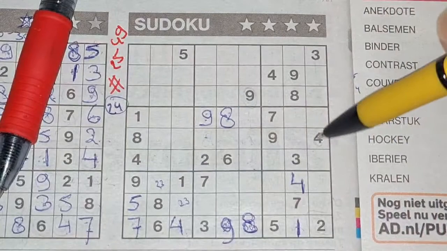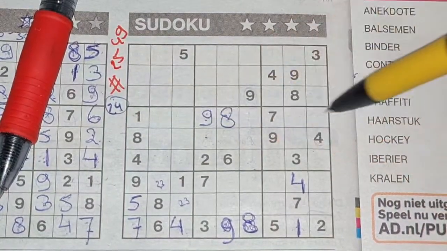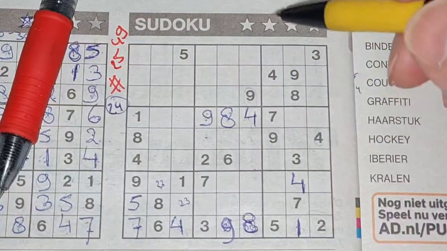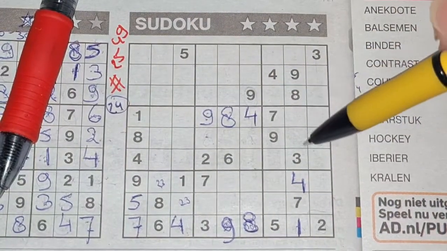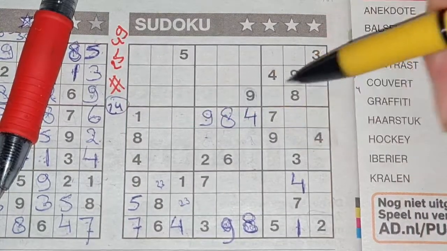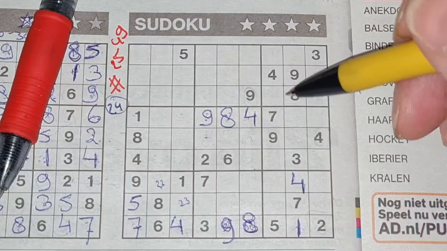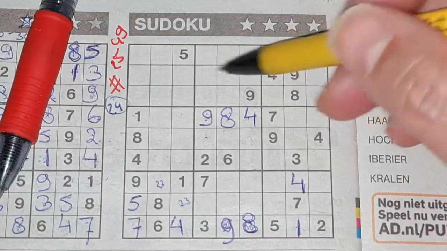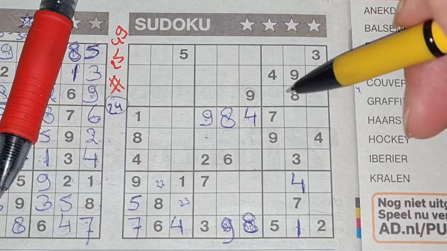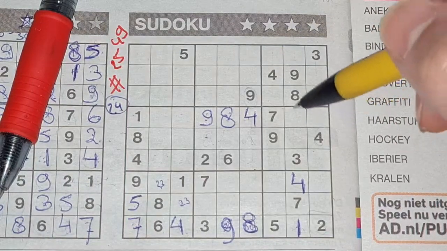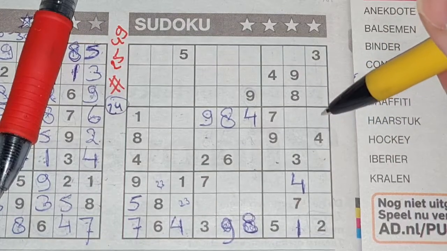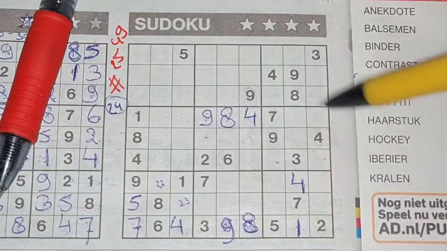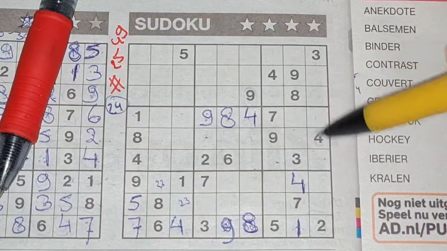4 in this row, 4 in the middle row. So in the row above, the only place for the 4 should be there. Then. How about we have a pair in this big square. We have 5 missing numbers.